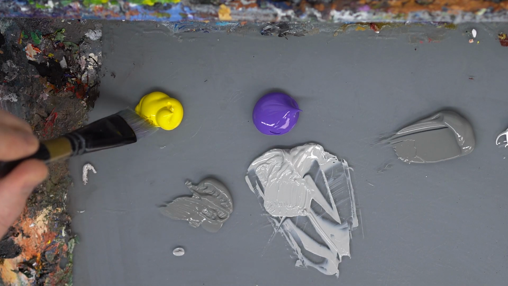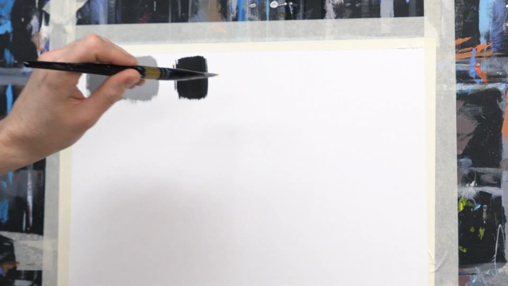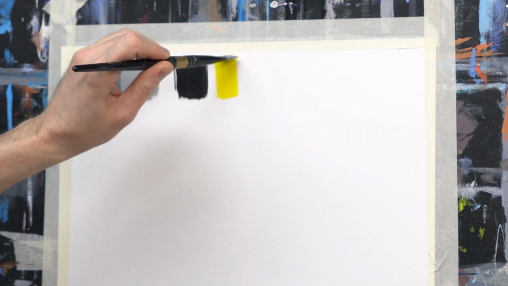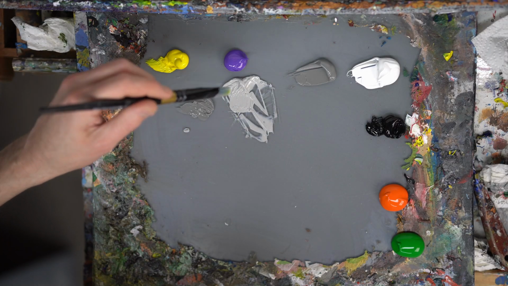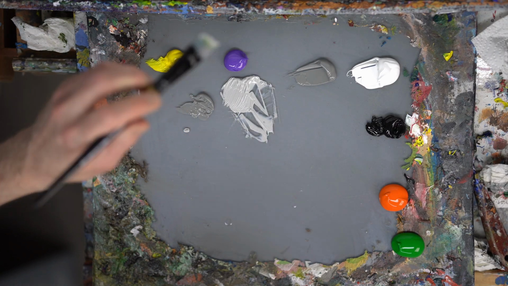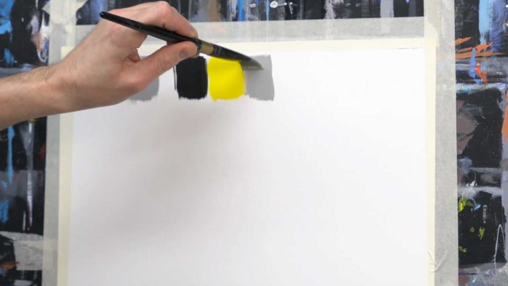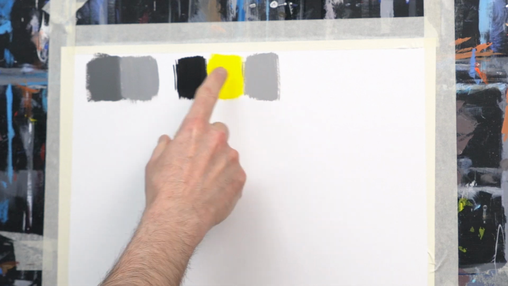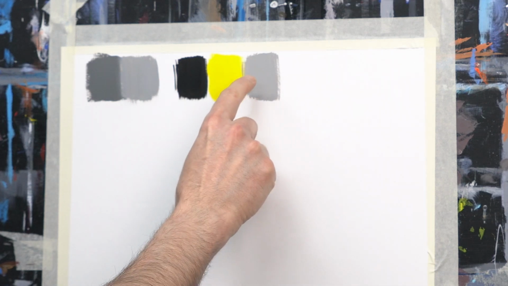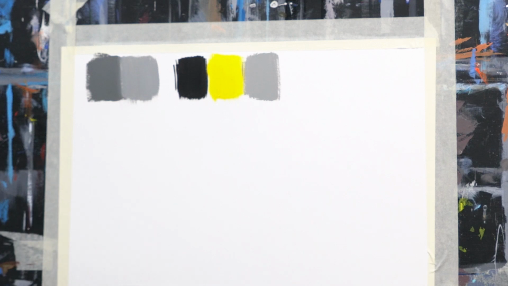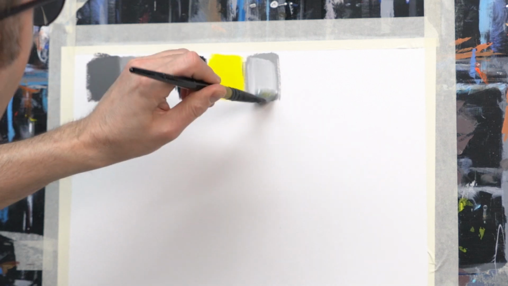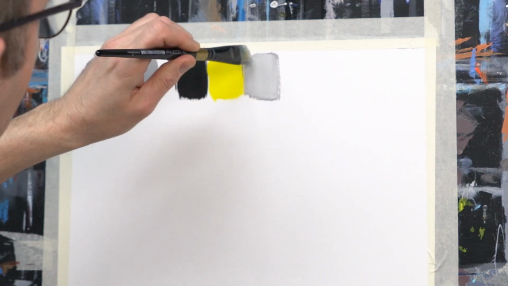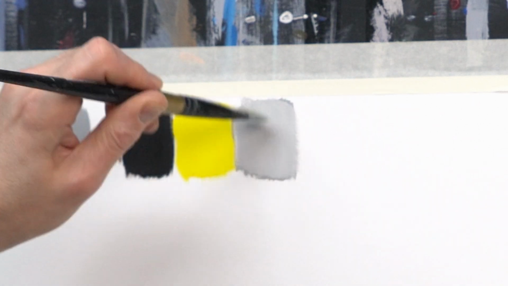So if I put yellow on the paper next to the black, these two are very contrasting because black is very dark and yellow is very light. And look at this. If I put this gray mixture next to the yellow, then again, this is a lower contrast because this gray is almost as light as that yellow. And so I could make it even lighter. And then you see, it starts contrasting even less.